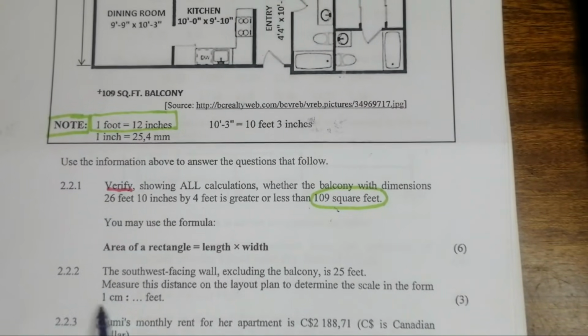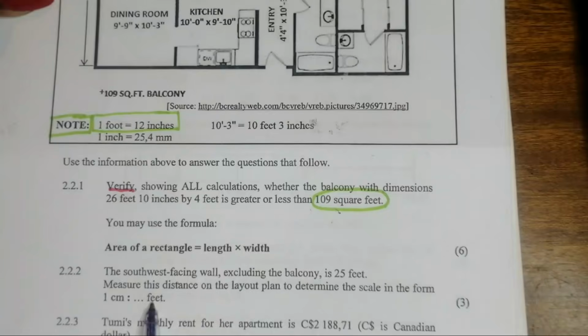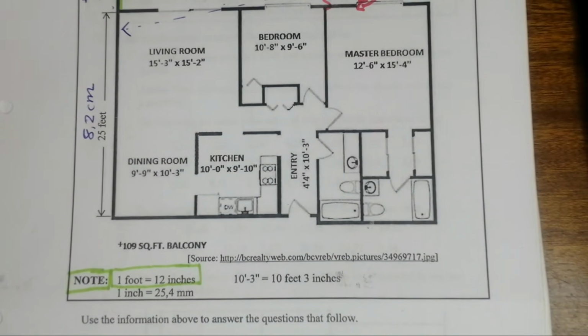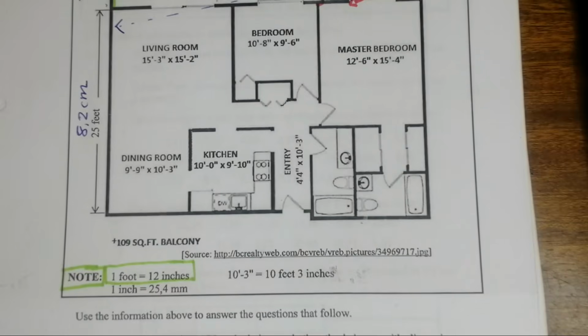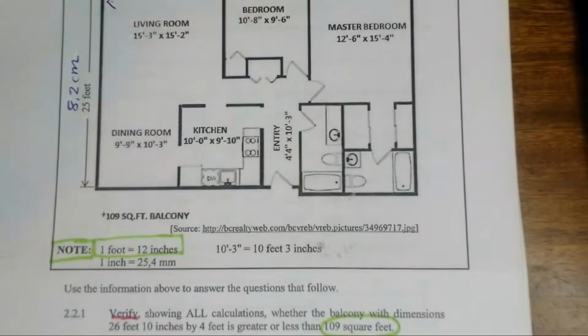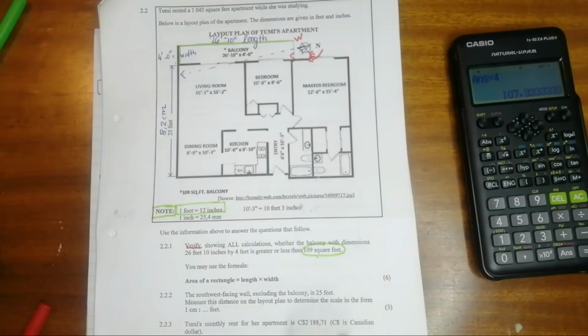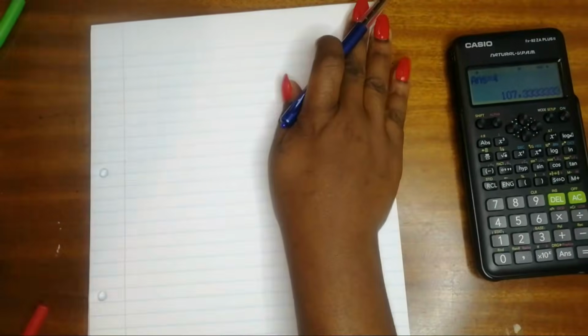But I'm going to stick to the question because it says centimeters to feet. So I actually measured it in centimeters, and now we need to determine the scale in the form of 1 centimeter to feet. So what do we do?